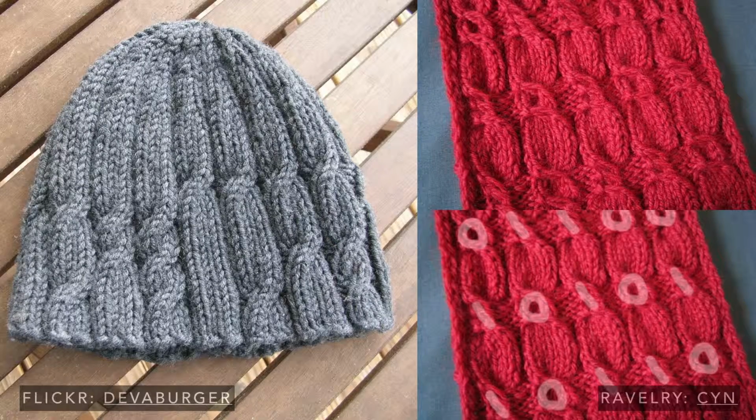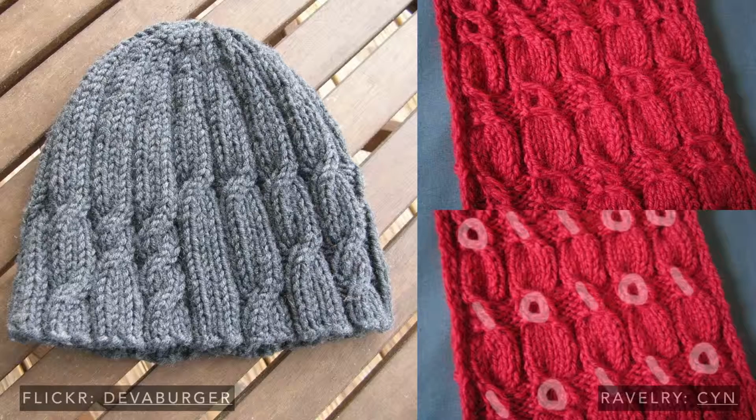But binary knits and purls are just one way that you can encode messages in knitting. Another way that I really like is cables. So for example, this hat has the numbers from 0 to 15 in binary notation, depending on where the cable crosses occur. The scarf on the right uses cables that actually look like little ones and zeros.